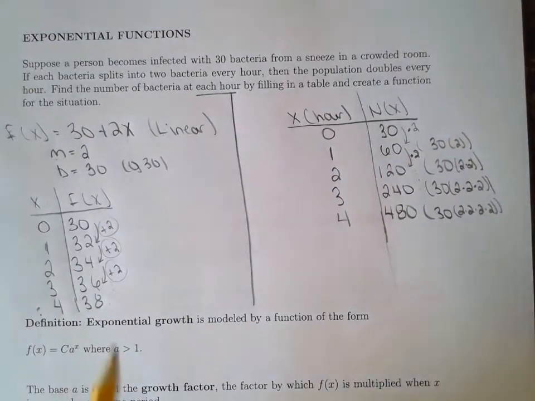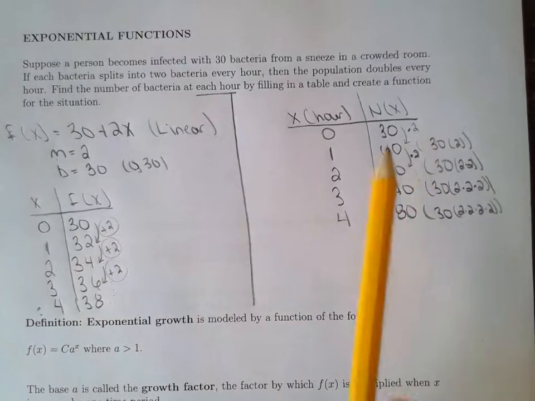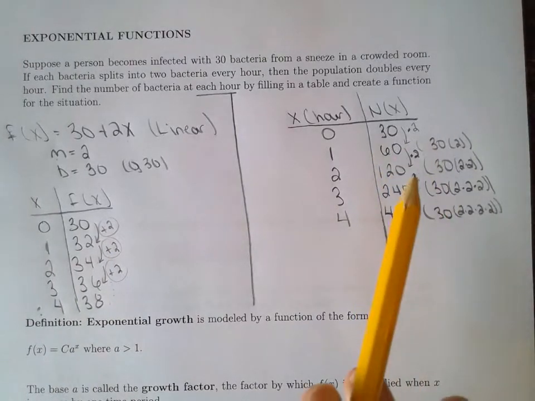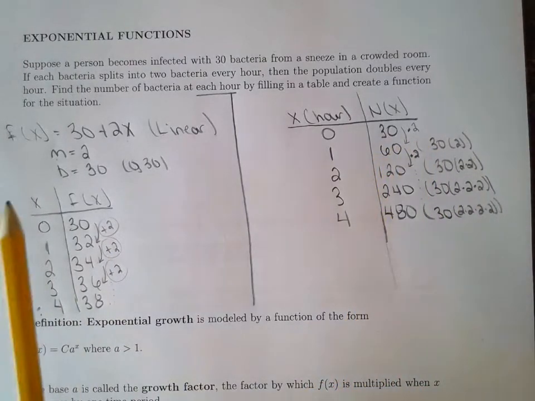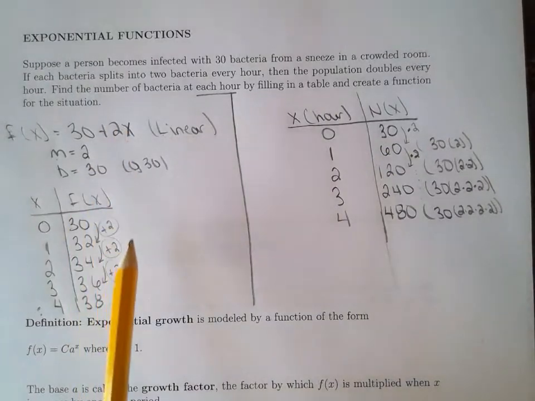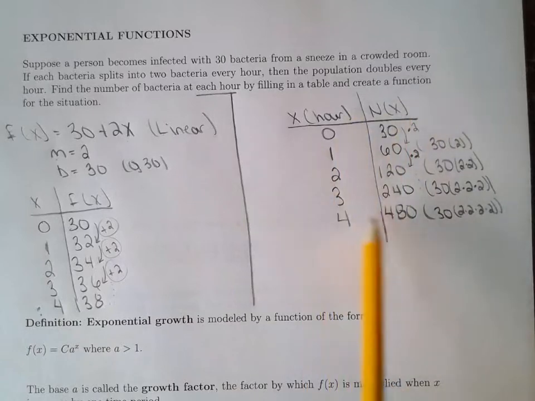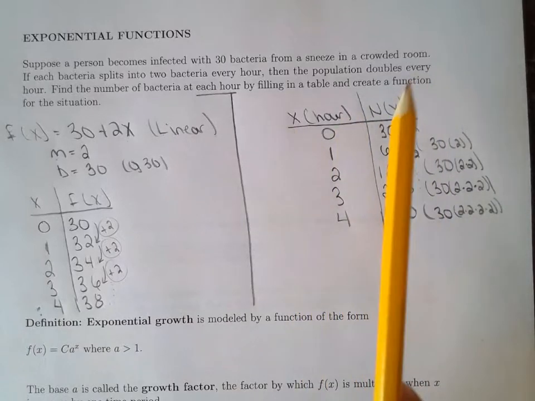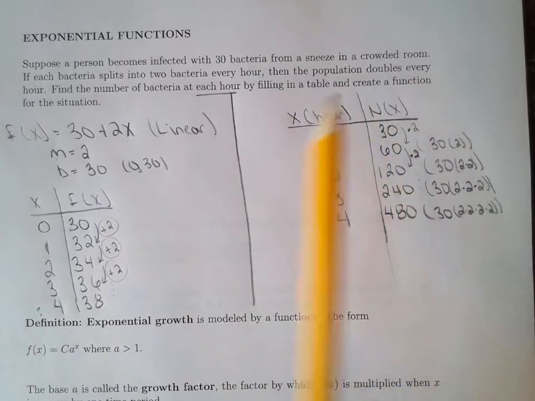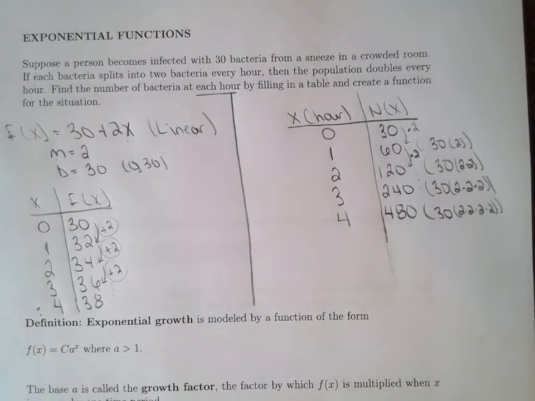Remember linear, you add. Exponential, you're multiplying. Or you could be dividing. Linear, if our slope was negative, we would have been subtracting. We'll look at this here, but sometimes you're dividing. So exponential, multiplying, dividing; linear, adding, subtracting to get to the next consecutive output.